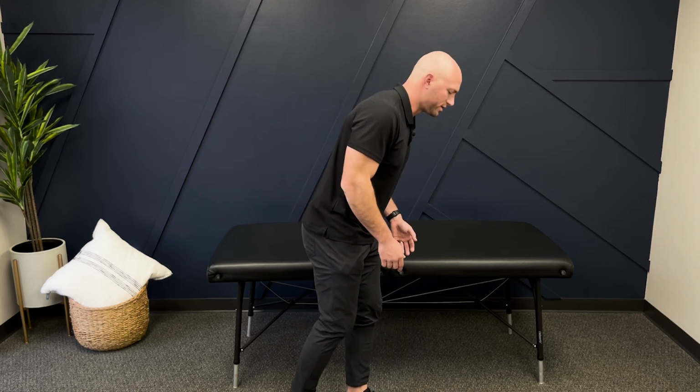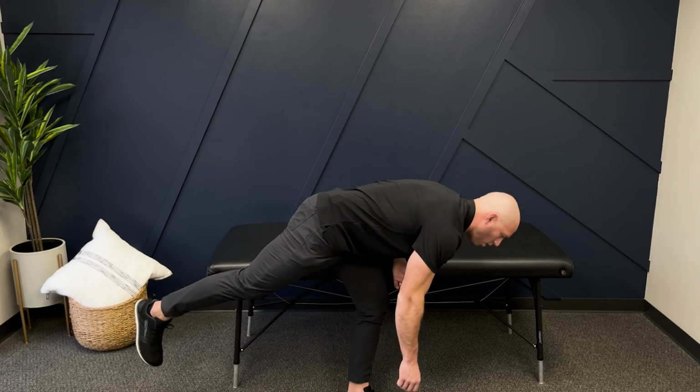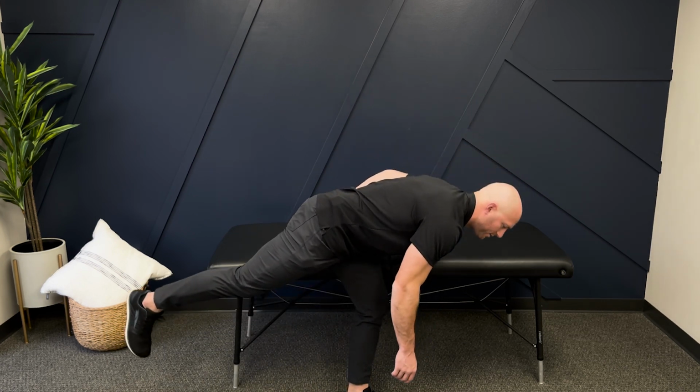I can do the same thing. We call it like a golfer's carry or a golfer's lift, where somebody comes down like this, like they're getting a golf ball. We're using one leg, but you can see that my spine stays in neutral while I'm doing it. I'm also keeping my head in neutral while I do that as well.